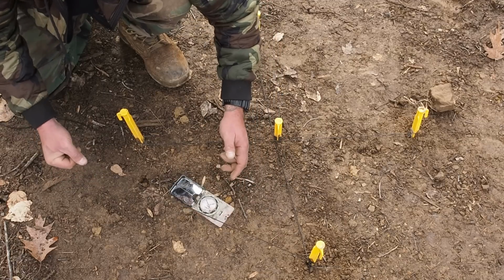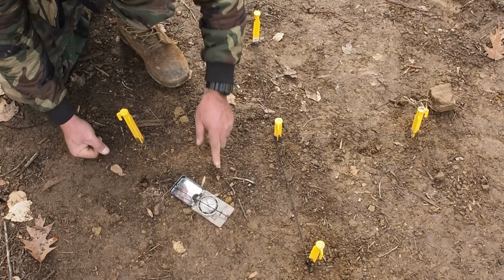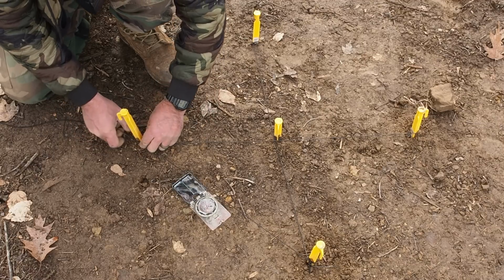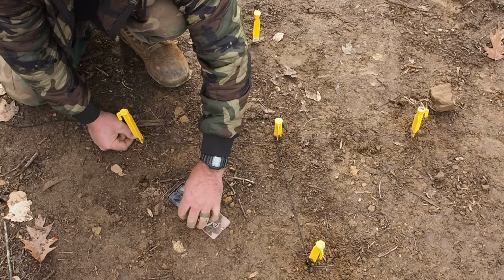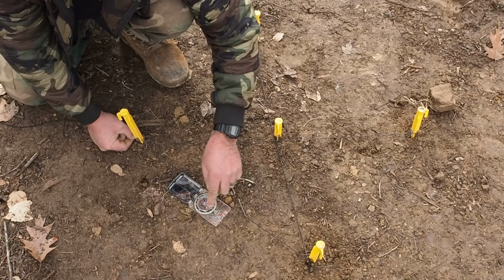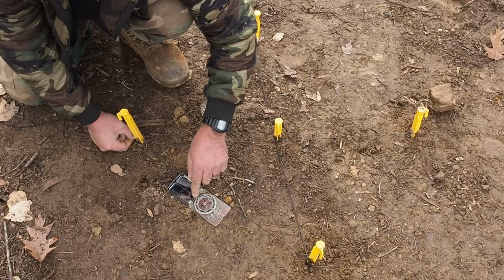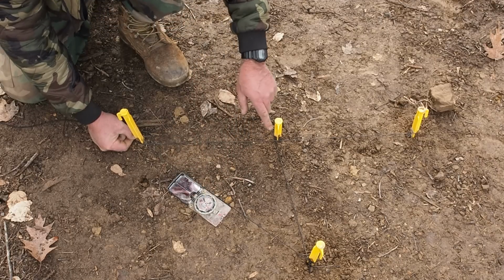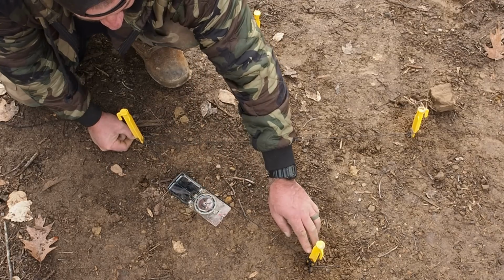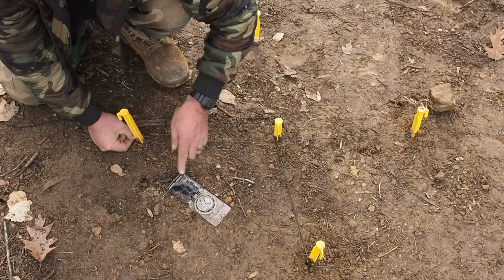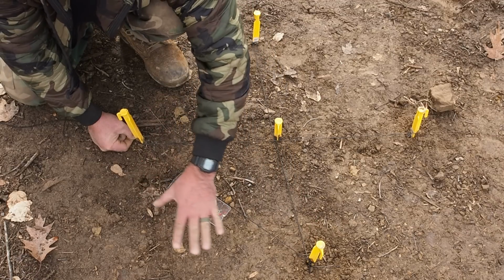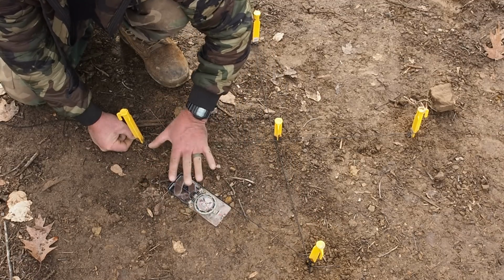So all we're going to do is tie a string from north to the east, lay the compass down here and adjust our bezel ring, get our degrees and write that down. So when I walk north, I can just shoot that azimuth and walk that straight line and collect any resources in this area.